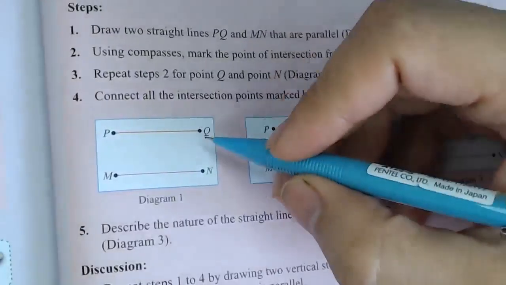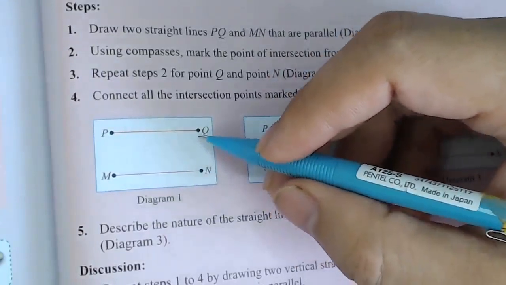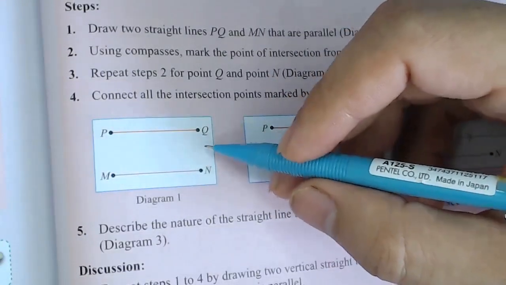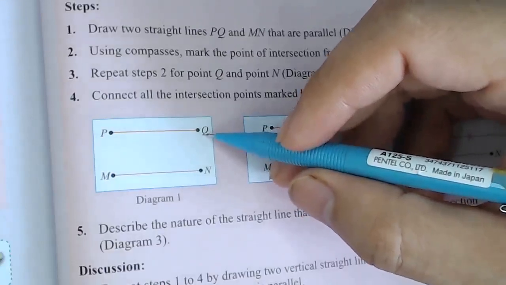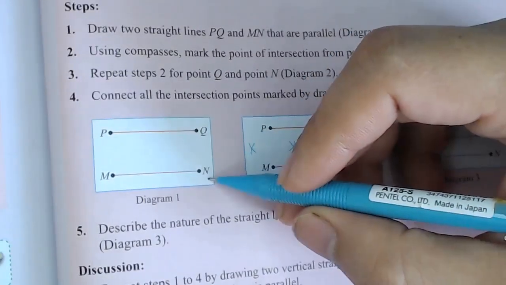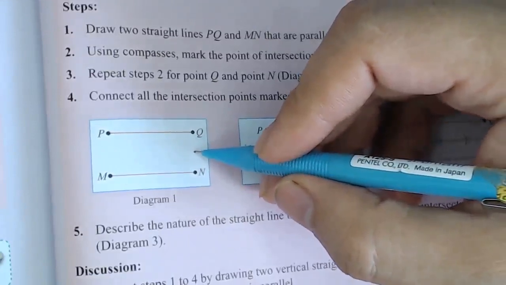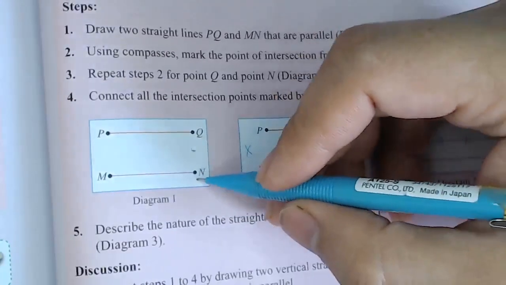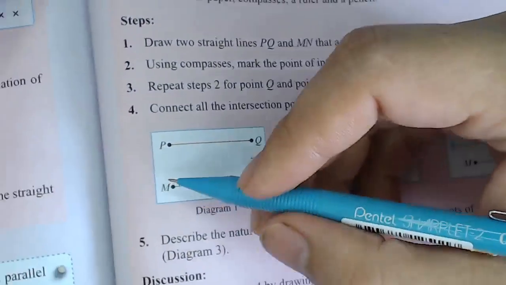Now let's say we refer to this point Q and N. If we need to be somewhere equidistant from V to Q and from V to N, I believe you got the idea. The idea is there is nothing you can do but to be in the middle here between point Q and N, correct?